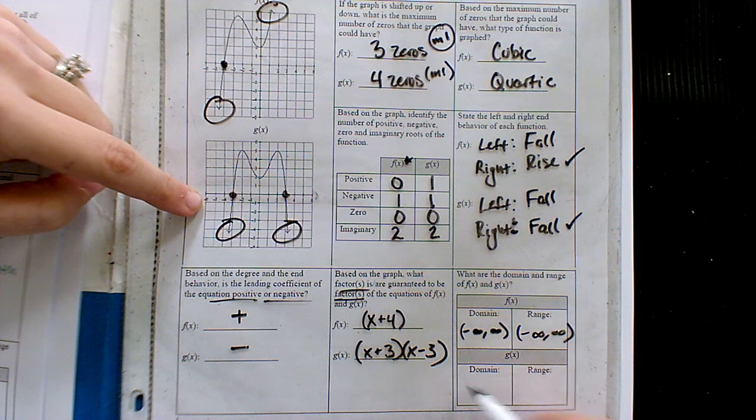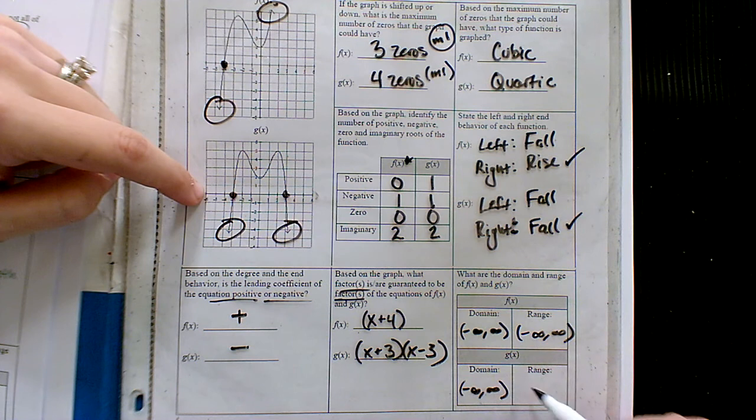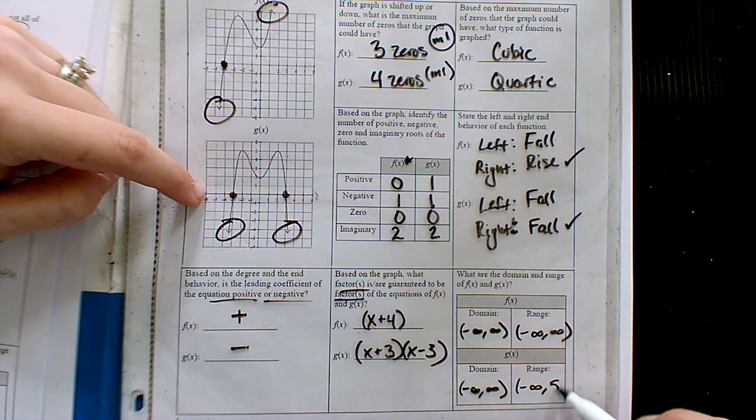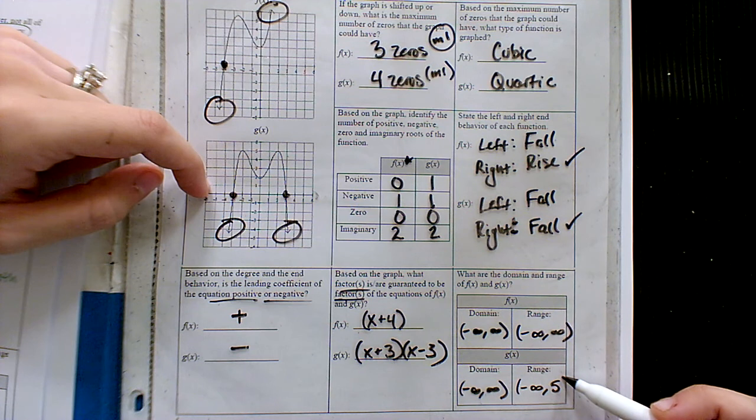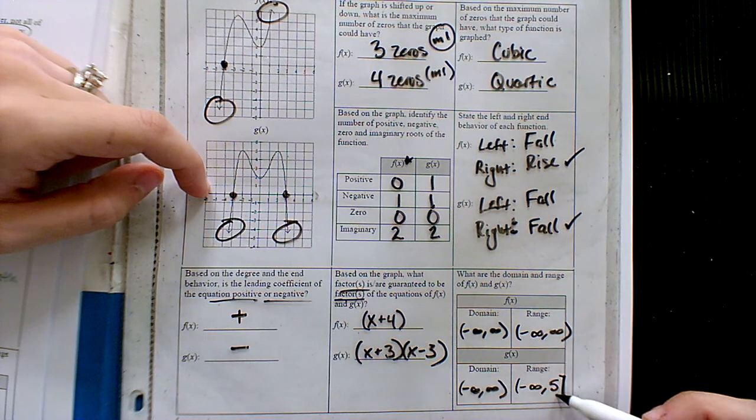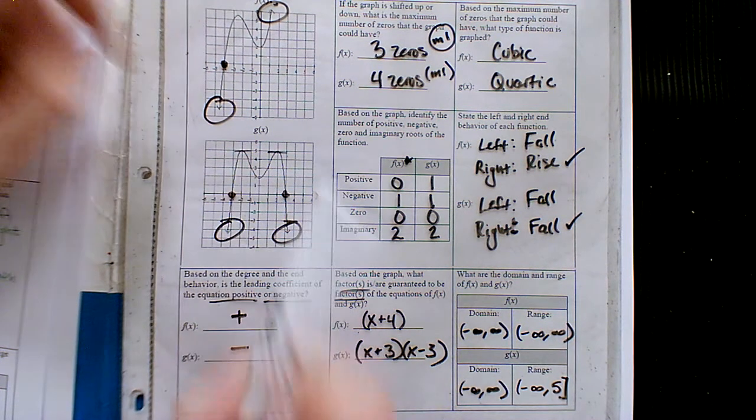Good, Leanie? Okay. And then can you try the range? 5, okay. Can we touch 5? Yep, so we'll do our bracket. So notice how 5 is your absolute maximum, the highest height that the graph has. So we'll stop there. All right, I think that's a good review.